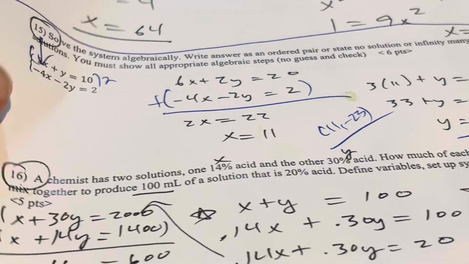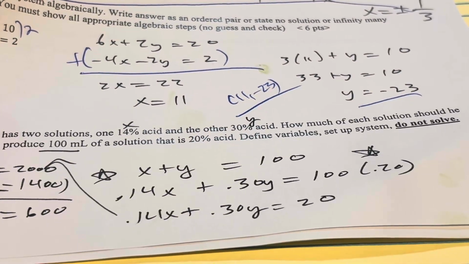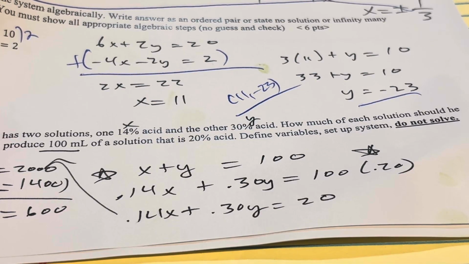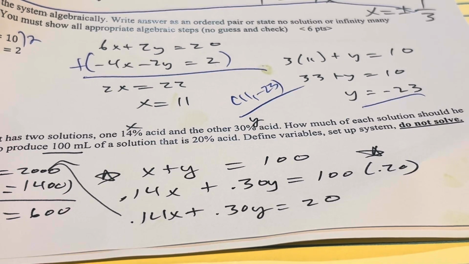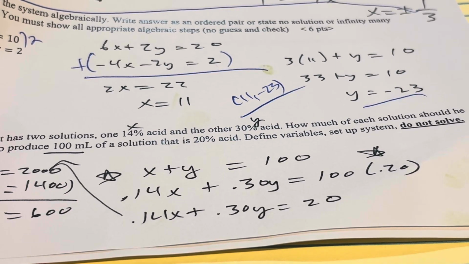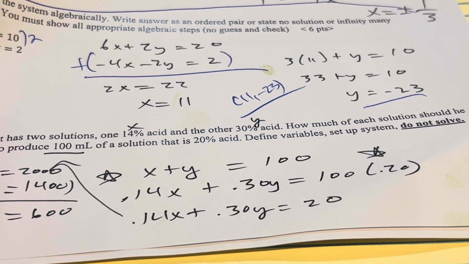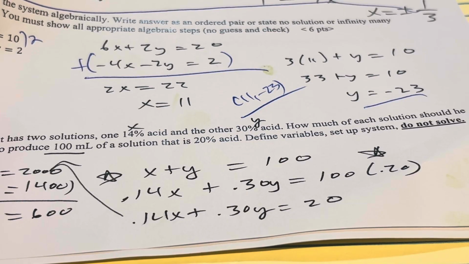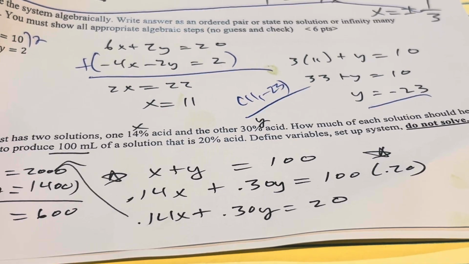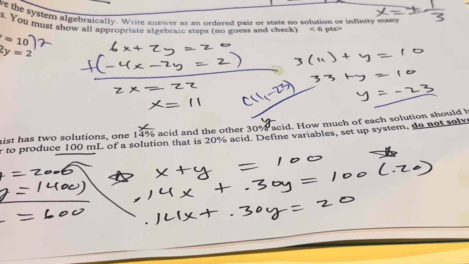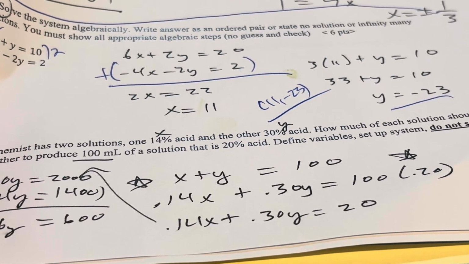A chemist has 2 solutions. One that's 14%, we'll call that X. The other that's 30%, we're going to call that Y. How many of each solution should he mix together to produce 100 milliliters of a solution that has 20% acid? First off, let's think about this. If it was 50-50, it would be a solution of 22%, because 14 and 30, add them up, divide by 2. That's 22. That's a bit too much, right? So it's got to be a tad weaker, which means I'm going to need a little bit more of the 14%. When I solve, I should get a higher value for x.